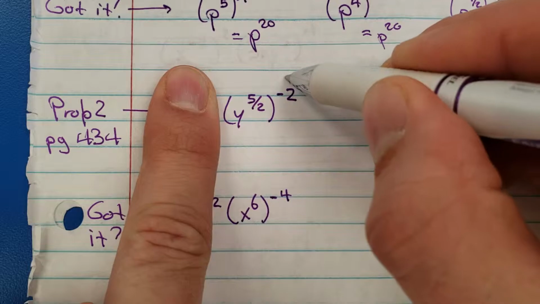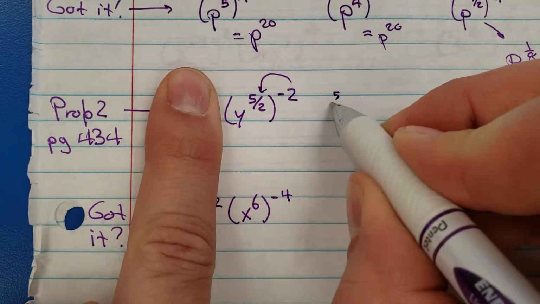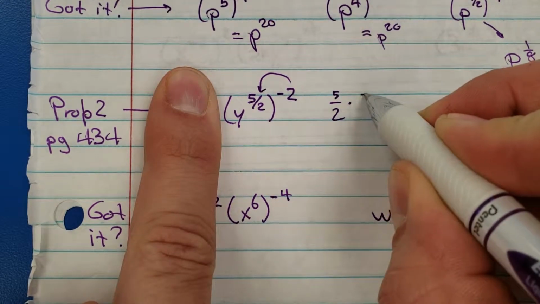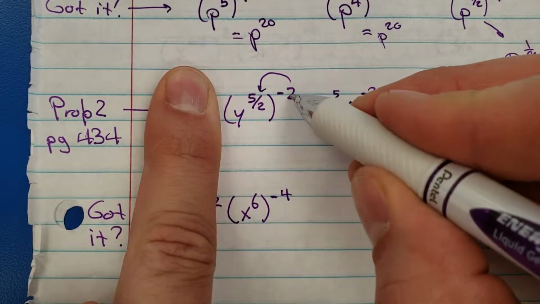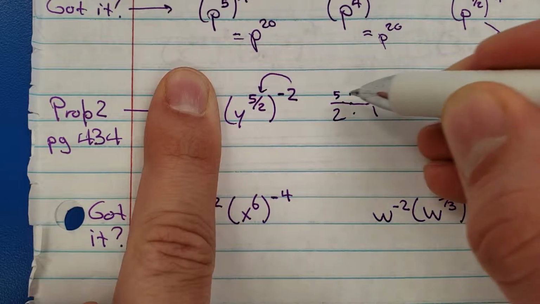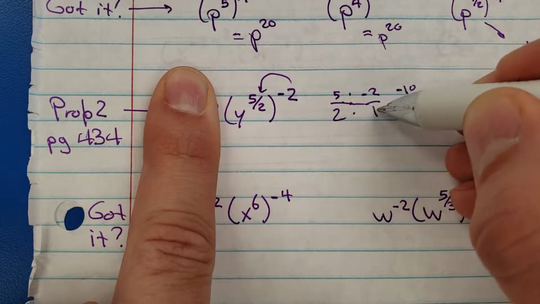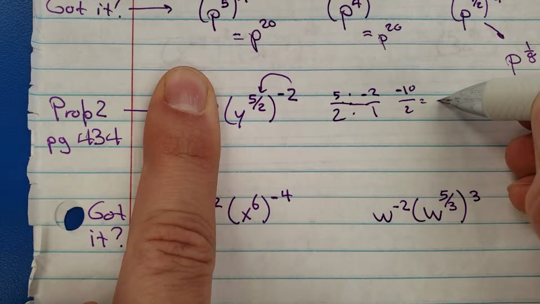So this -2 has got to multiply that guy. So let's write that out over here. We have 5 over 2 times -2 over 1. Remember, any whole number can be rewritten as a fraction. That will make your multiplication a little bit easier for you. 5 times -2 is -10, and 2 times 1 is 2, so -5.